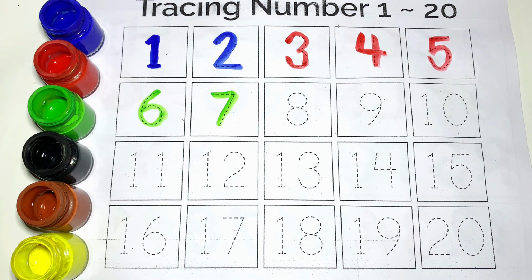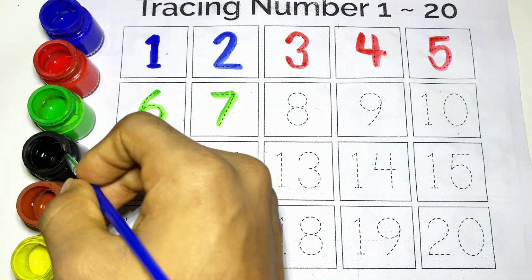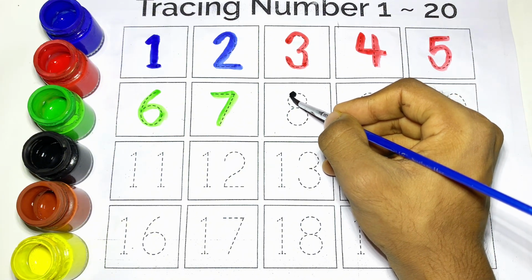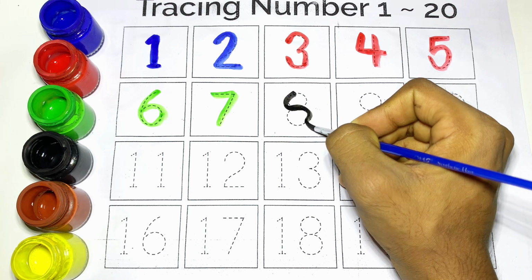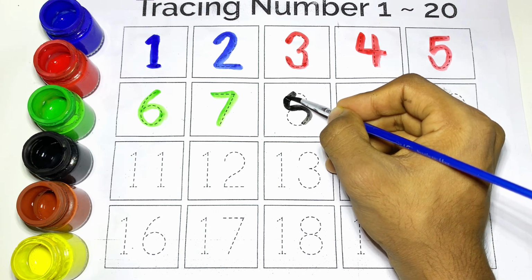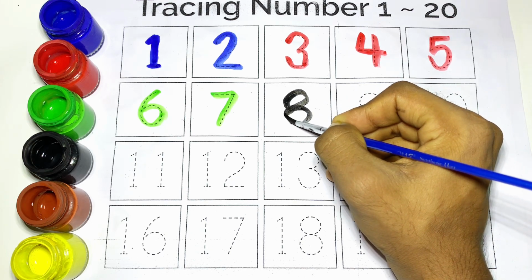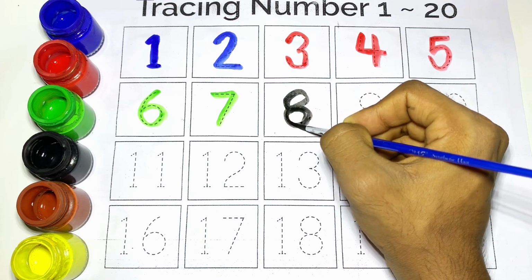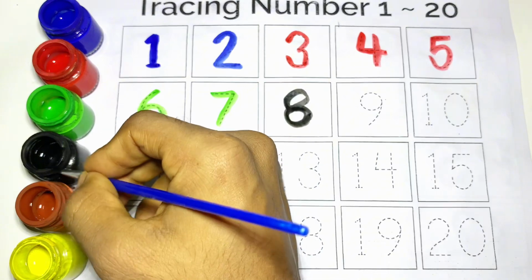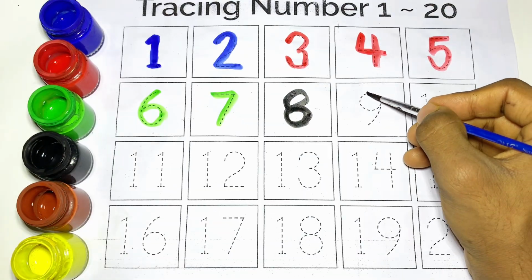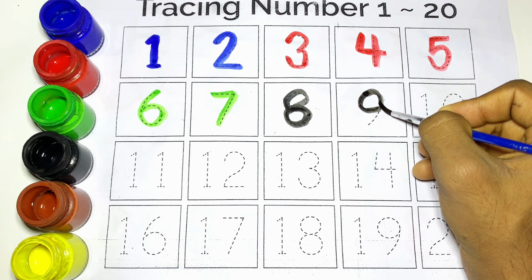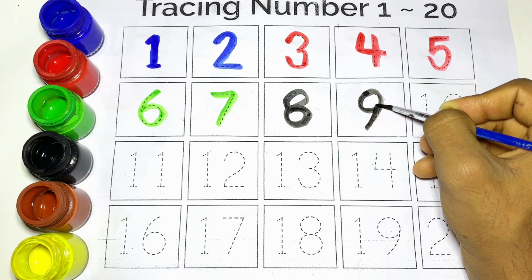The number 8, and use black color. E-I-G-H-T, 8. The number 8. Kids, again use black color and draw 9. N-I-N-E, 9.